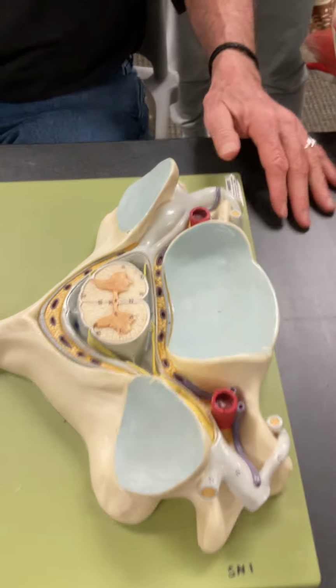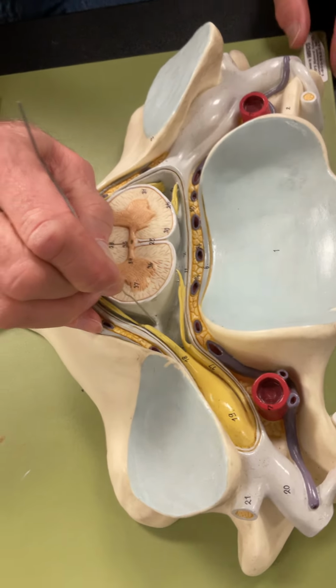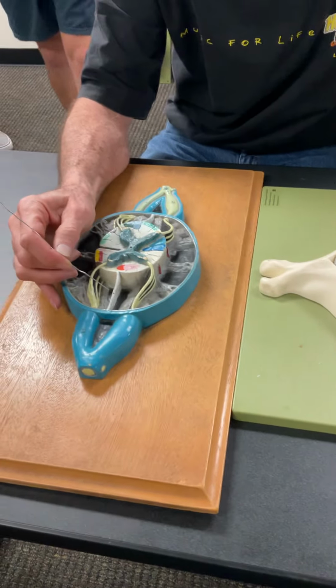Can you point at it one more time? Yes. It's right there. Thank you. It's also right there. Okay?